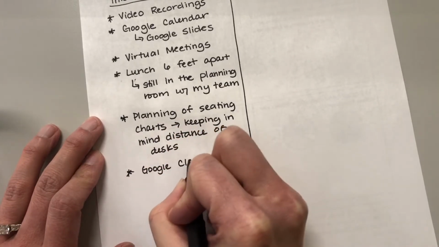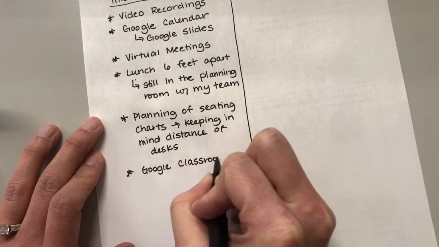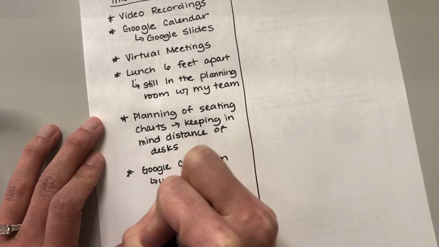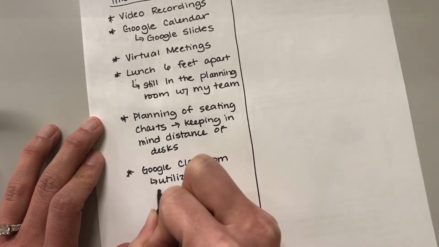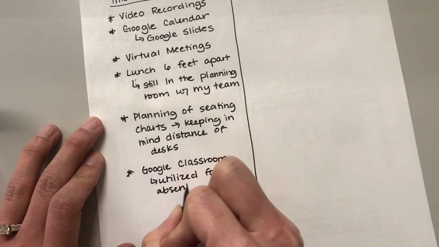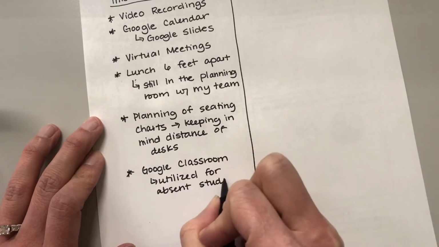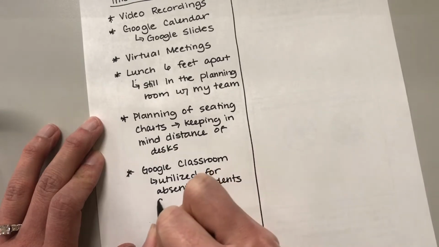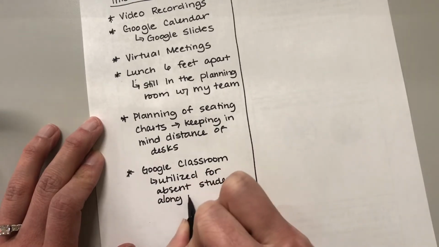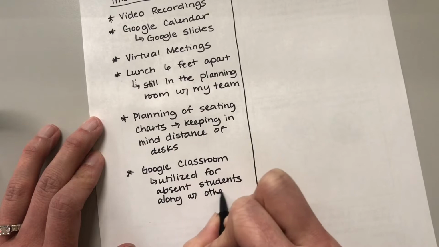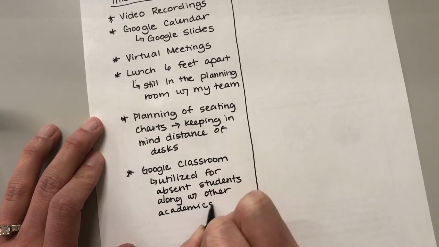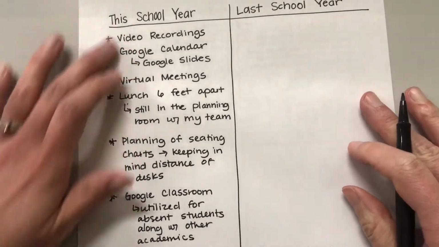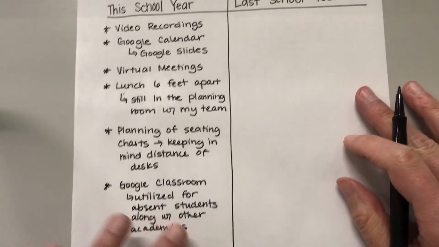Google Classroom. And then I'm just going to also note, this is utilized for absent students as well, along with other academics. Okay, so I just have a list going here. I can continue to add more.